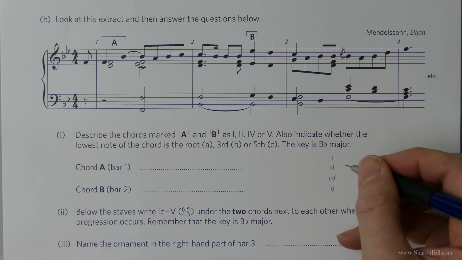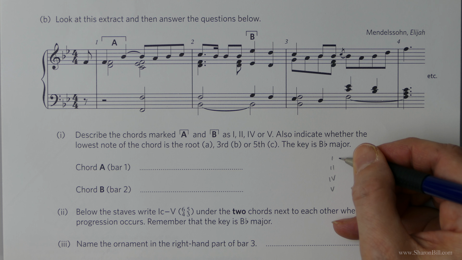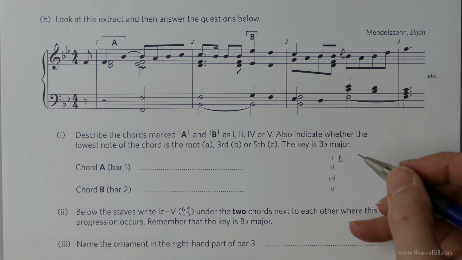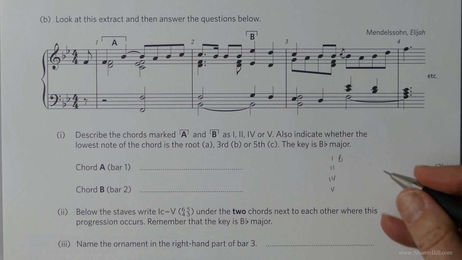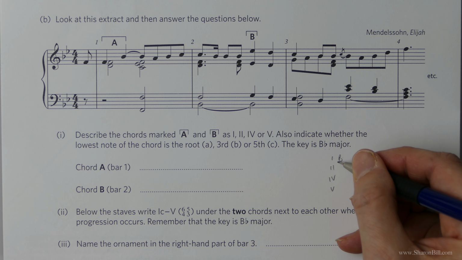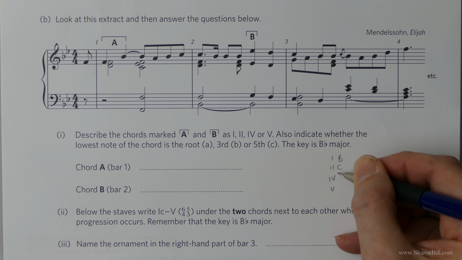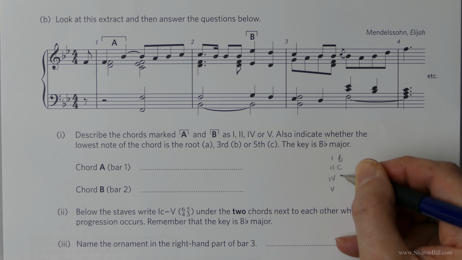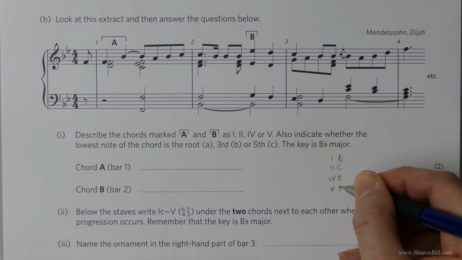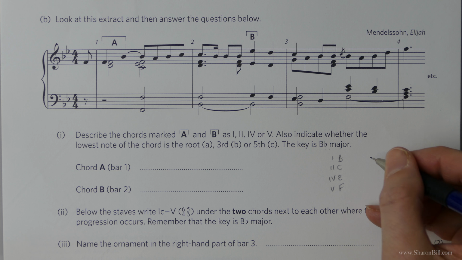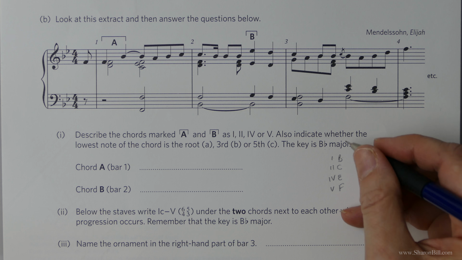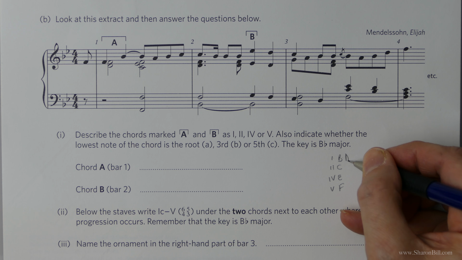So if we're in B flat major, chord 1 is based upon B flat. I'm not going to bother with all the flats there because the music does that job for us. So after that, number 2 is C, D, E is chord 4 and F is chord 5. So I'm going to build up the triads, 1st, 3rd and 5th, build the triad. So B, C, D, E, F.